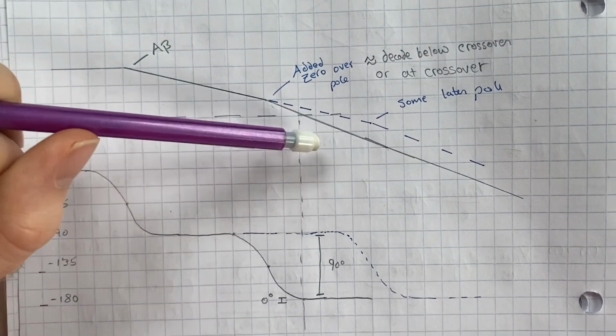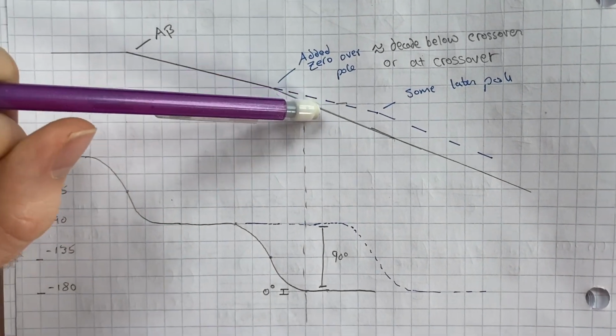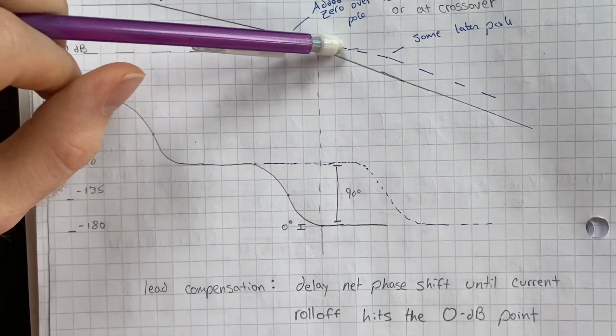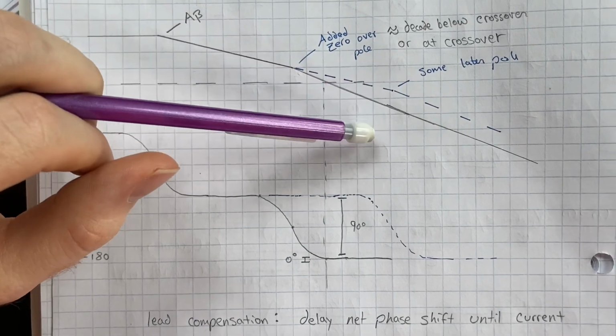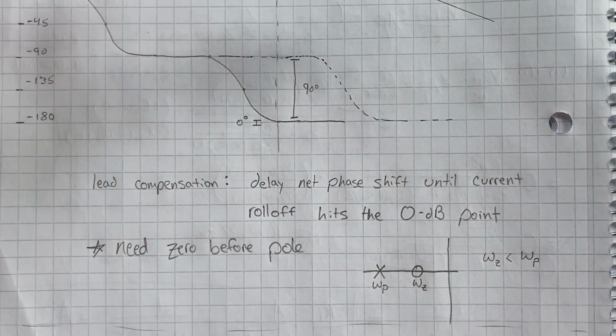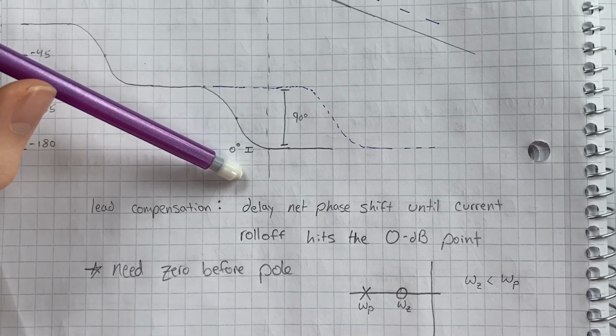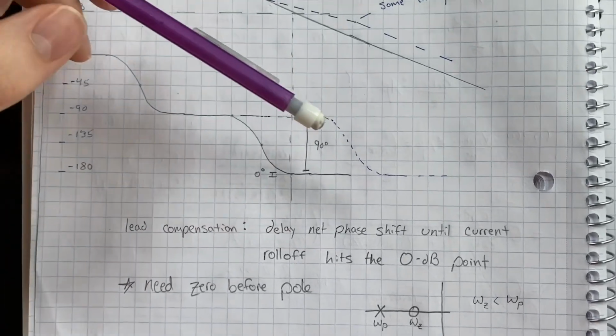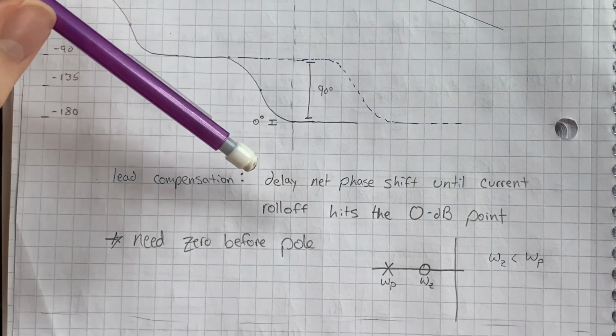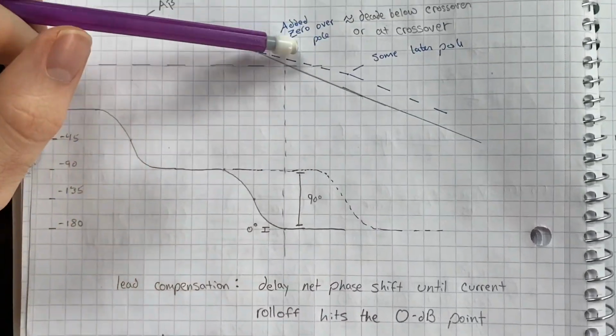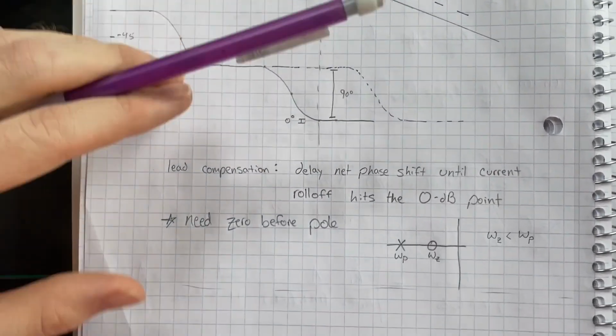And then hopefully by that time, our gain has dropped down to 0 dB, and then we don't really care what happens afterwards with the phase. So the basic idea is we want to delay our net 180 degree phase shift until our current roll-off hits the 0 dB point. And so we need a 0 to happen before any later poles occur.